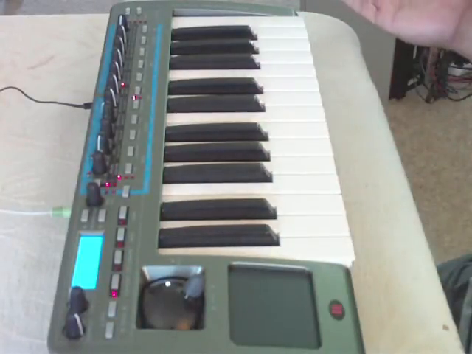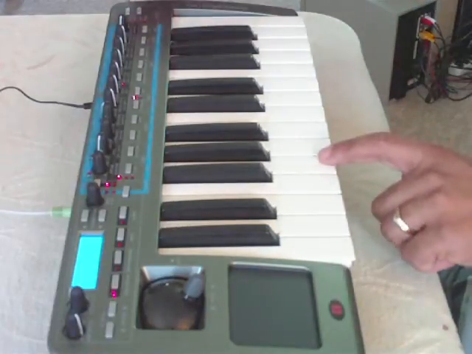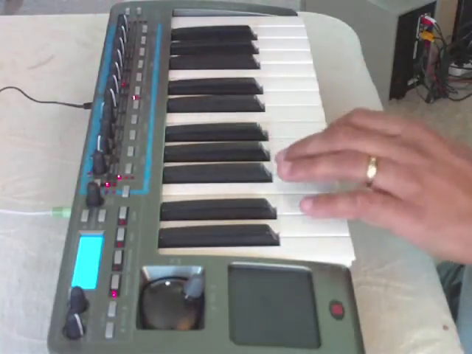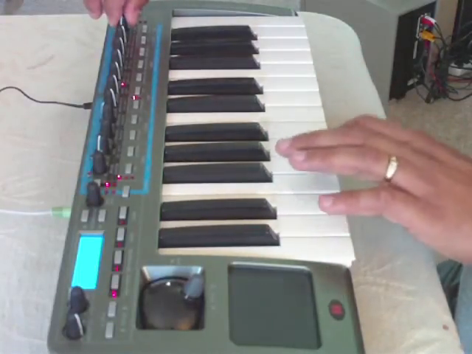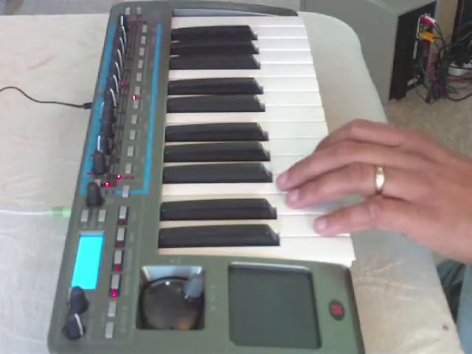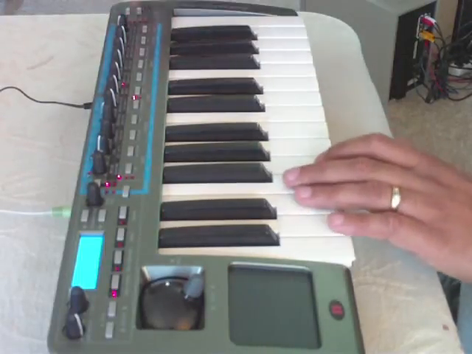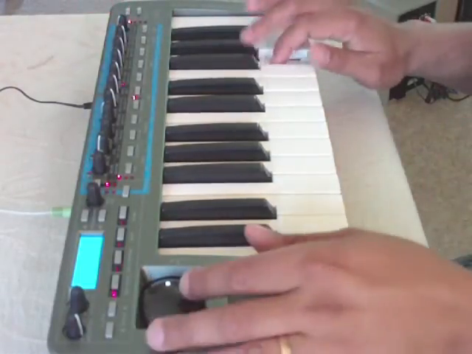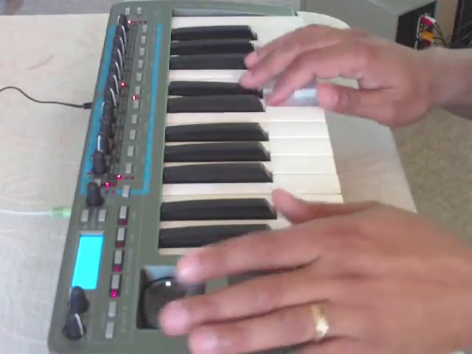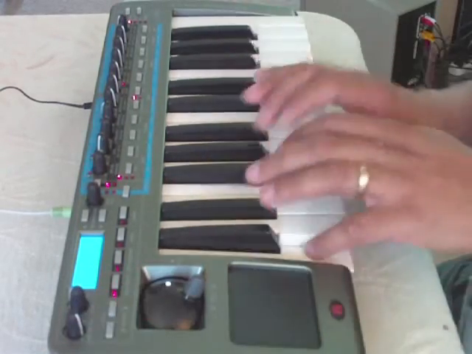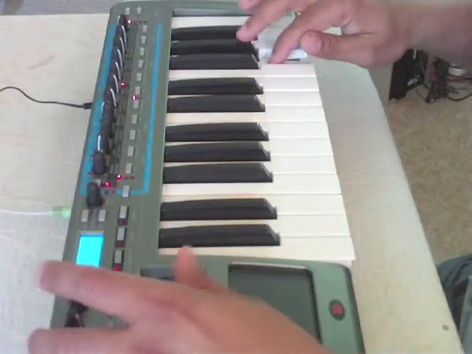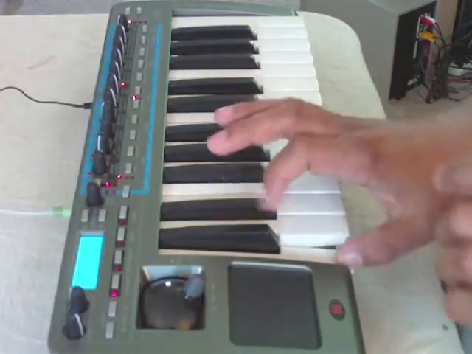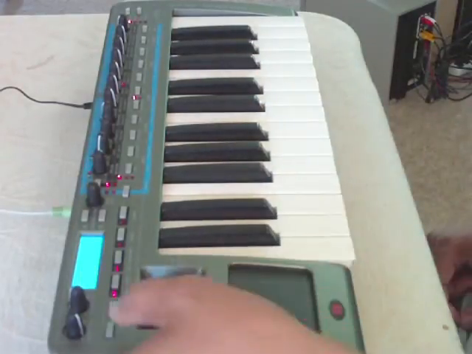All right, adjusting the effects is very easy. Like I said, you're just going to use this button over here. And I'm going to use this knob. This is going to adjust the delay. All right, put a little delay on that. Maybe add a little reverb, a little chorus. All right, not too bad. And again, you can go up on your octaves.